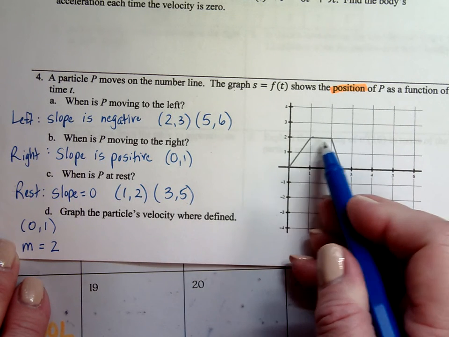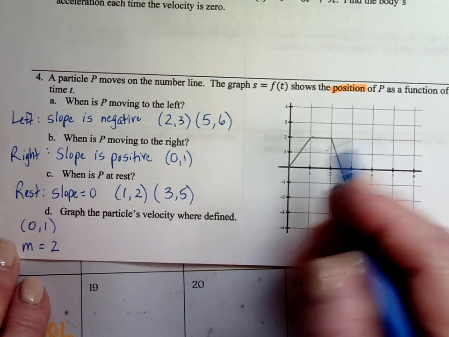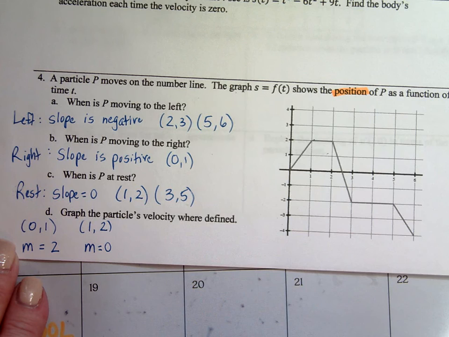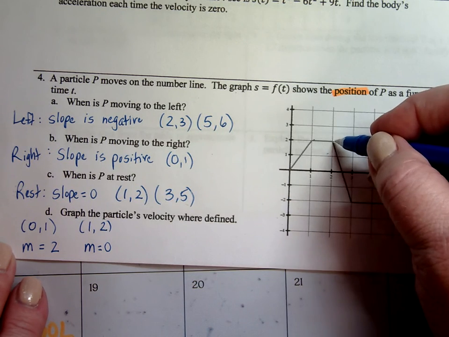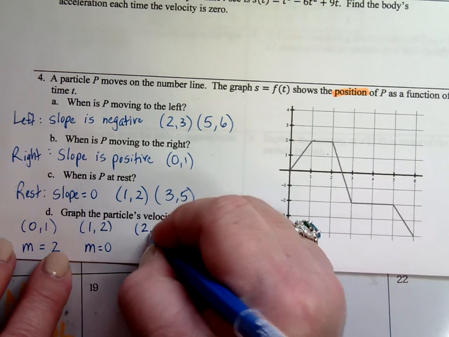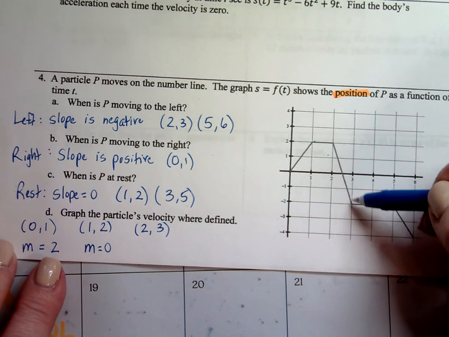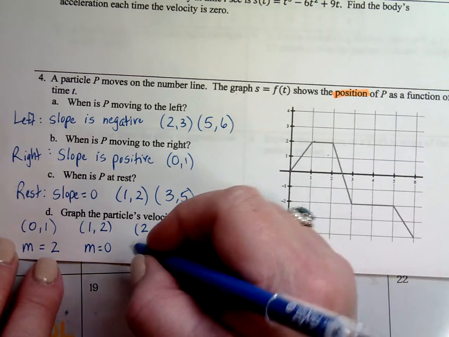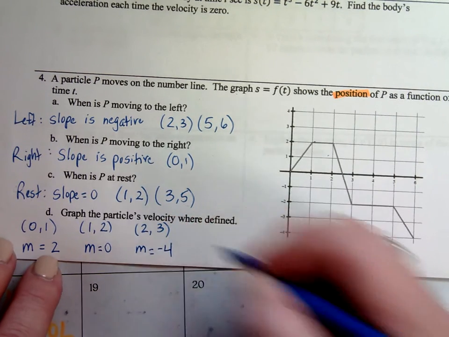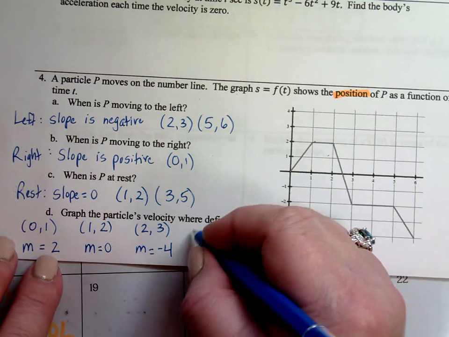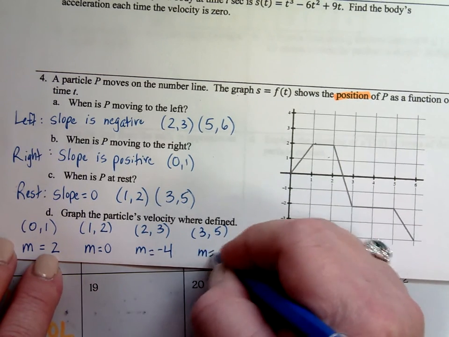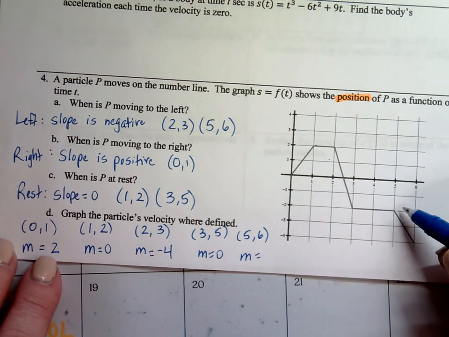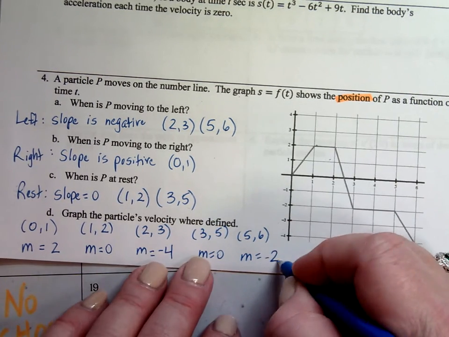My next piece goes from 1 to 2. My slope is 0. My next section goes from 2 to 3. And if I look at its slope, rise over run, ooh, this one is 4 over negative 1, so this one's a negative 4. Next piece, easy peasy, 3 to 5, has a slope of 0. And the last piece goes from 5 to 6, and that has a slope of -2. Totally just reading the rise over the run.